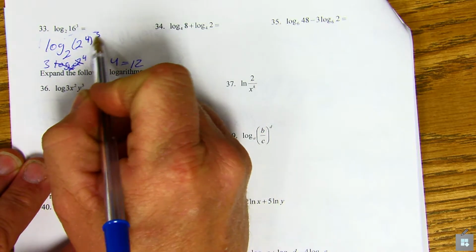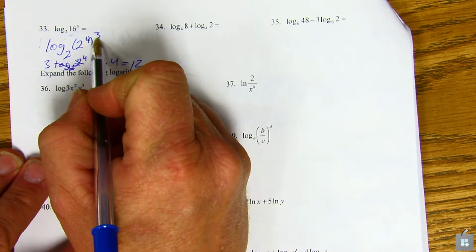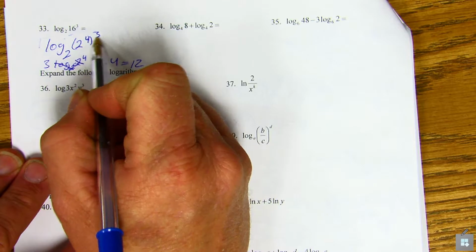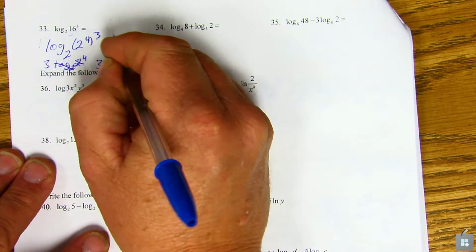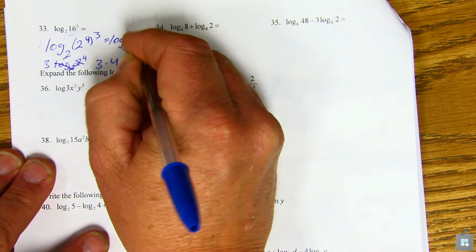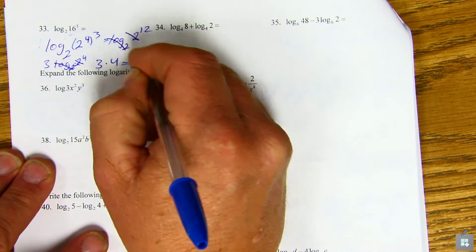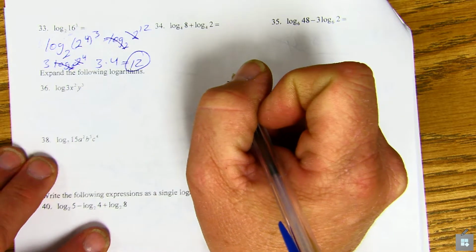Or our exponent rule now says I have a power to a power, which means I can multiply those. And this is the same thing as log base 2 of 2 to the 12th, which then just leaves me with 12. Either way, my answer is 12.